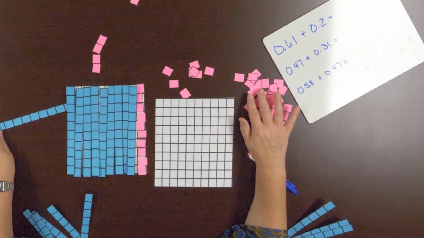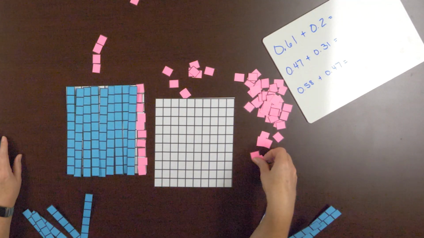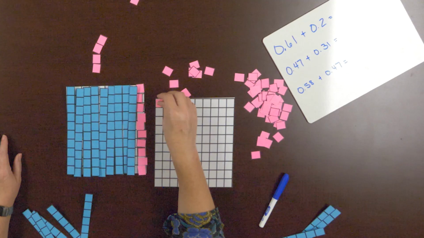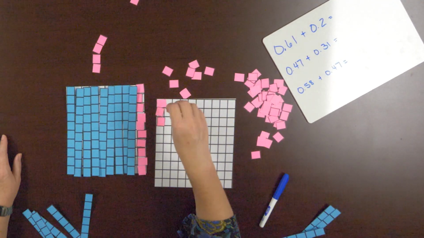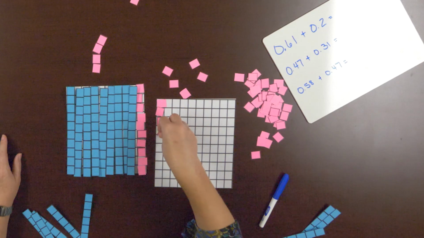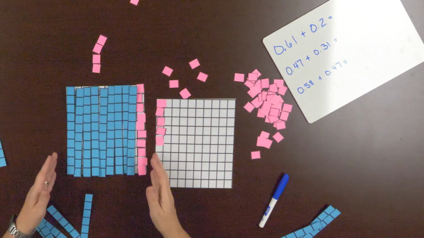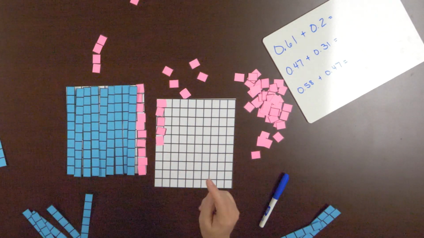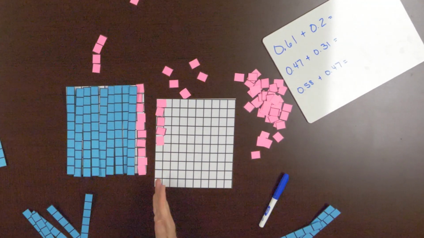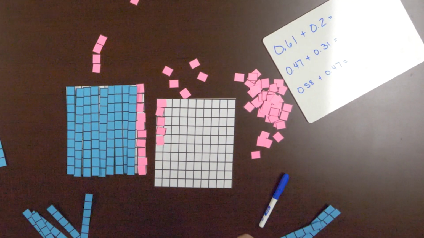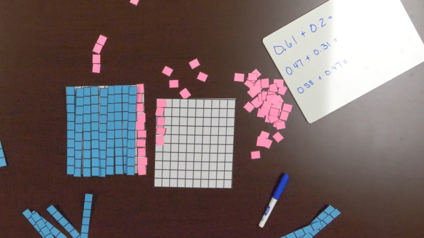I've covered up this entire board, right? Now, I'm going to have 1, 2, 3, 4, 5 more. So I've got 1 and 5 hundredths, because remember, this is not covering up a full tenth. So now I have 1 and 5 hundredths.